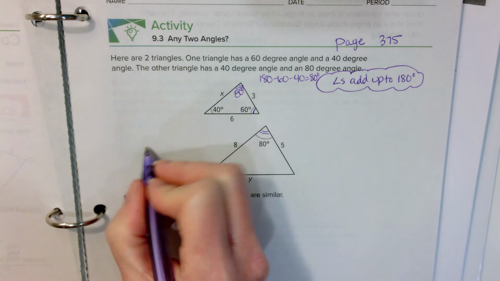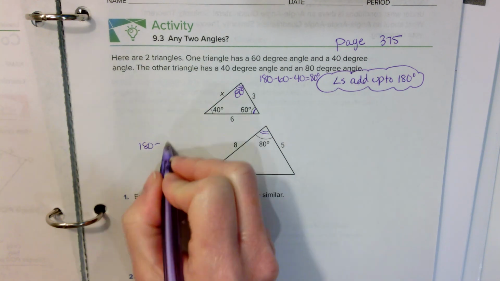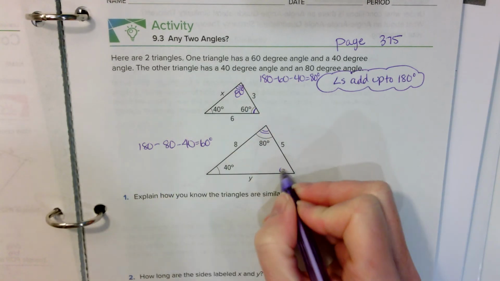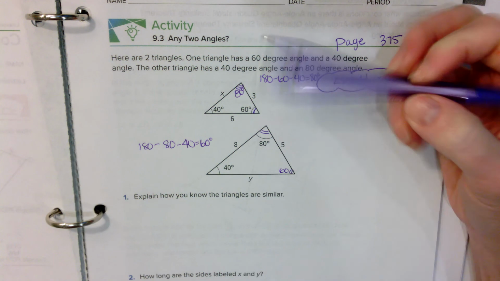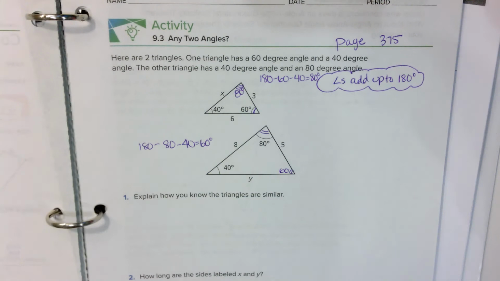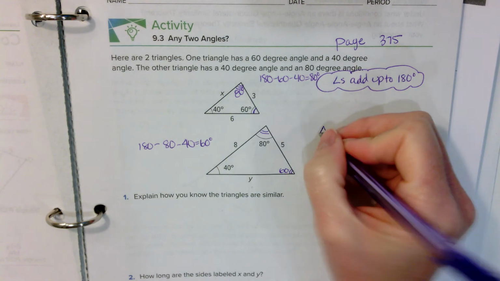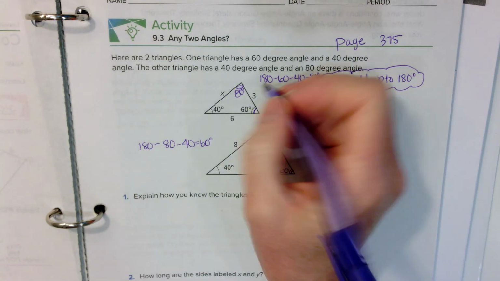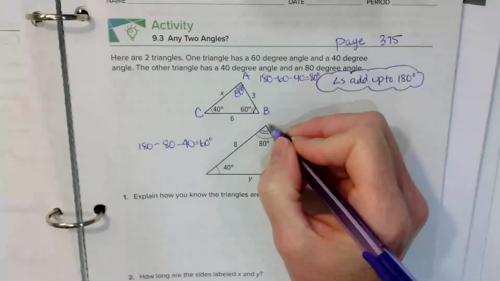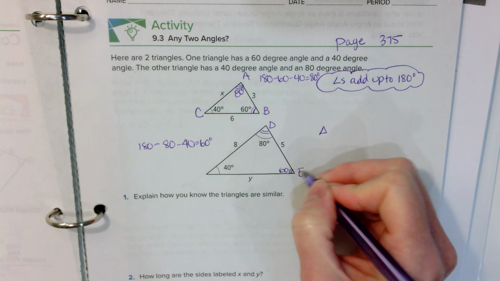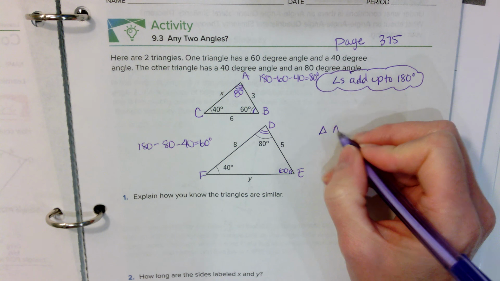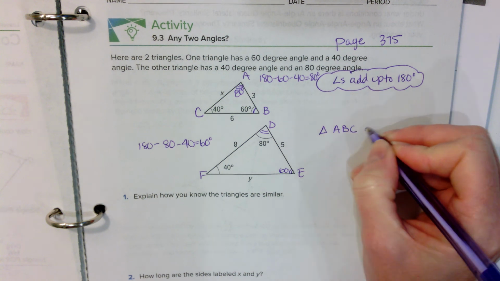And down here on this one, this is 180 minus 80 minus 40, which would be 60 degrees. So this is 60 degrees. So these two triangles, their 3 angles match. And we say that they're similar. So this triangle, let's call this A, B, C, and let's call this triangle D, E, F. And we can say that these two triangles are similar, triangle A, B, C and triangle D, E, F.